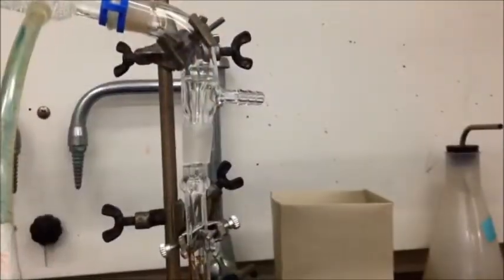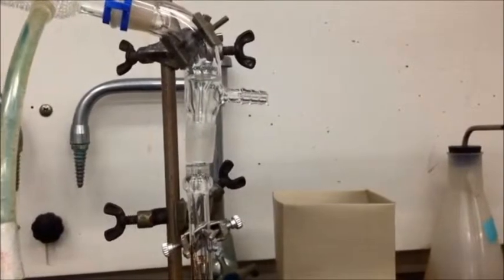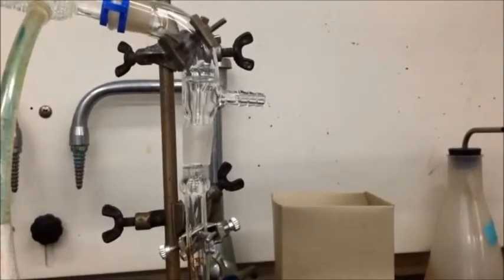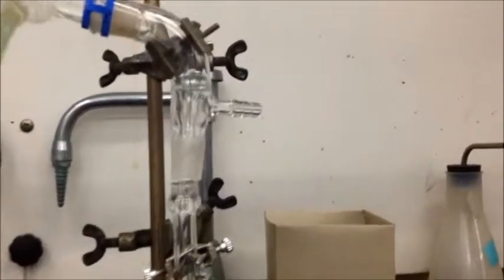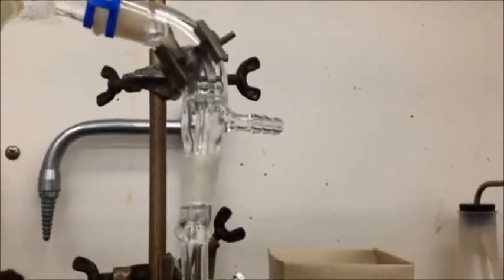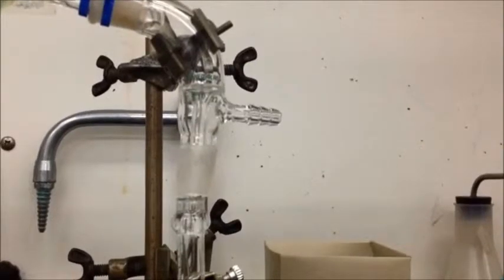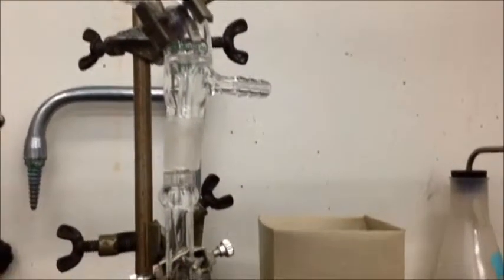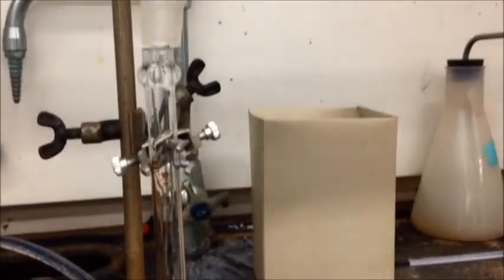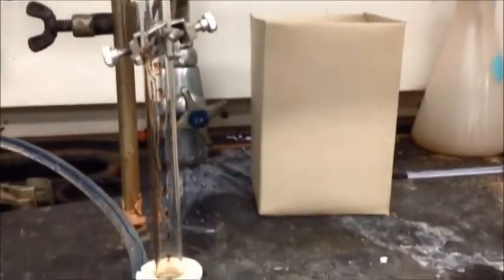The final two pieces are the bent vacuum adapter and a 10 milliliter graduated cylinder. The vacuum adapter is really just another connecting piece, and the 10 milliliter graduated cylinder is there to collect the separated liquid. For this experiment, we only collected up to 20 milliliters of liquid because we were aware of our initial concentration of ethanol. However, fractional distillation can be used to determine the concentration of an unknown mixture.